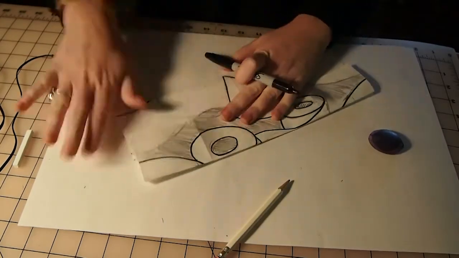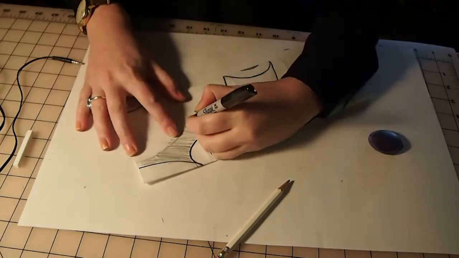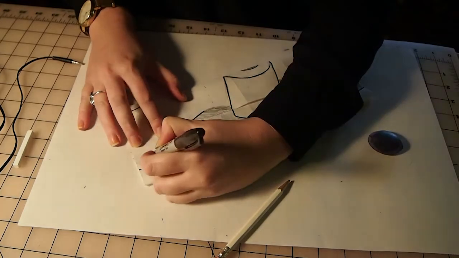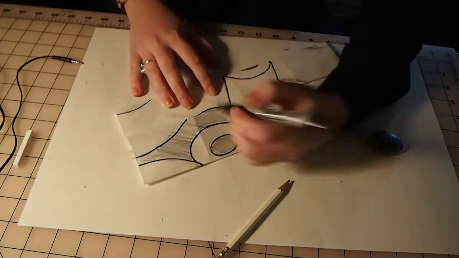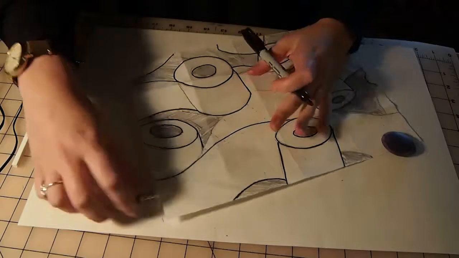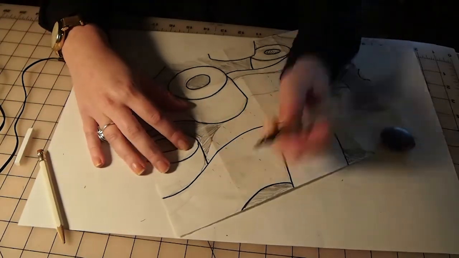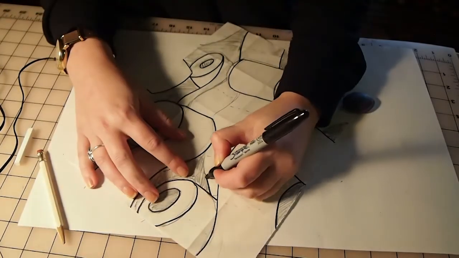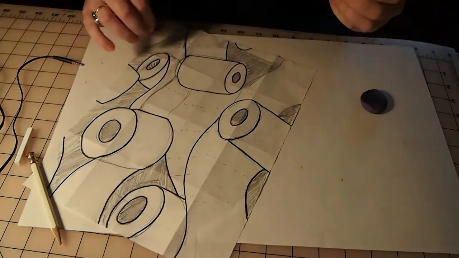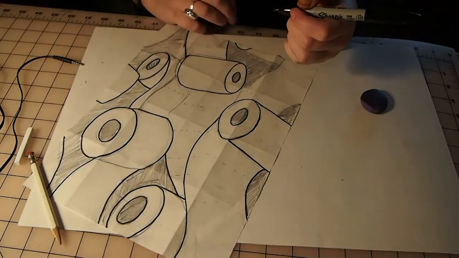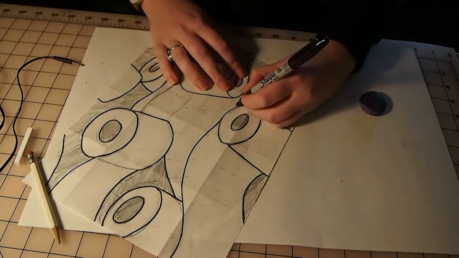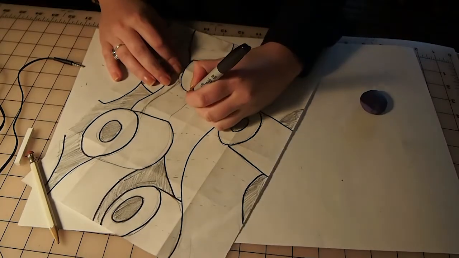Here I've decided that I don't like that big black space, and before I've inked it in, I'm adding in a new little roll here to divide up that space a little bit differently. And this is just going to give me a really crisp outline and also help me see how the positive and negative space is getting broken up by this drawing.